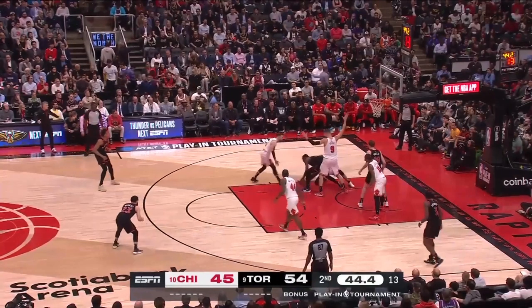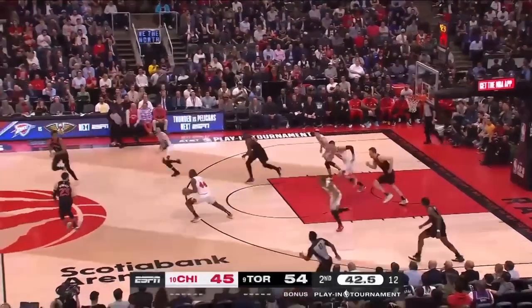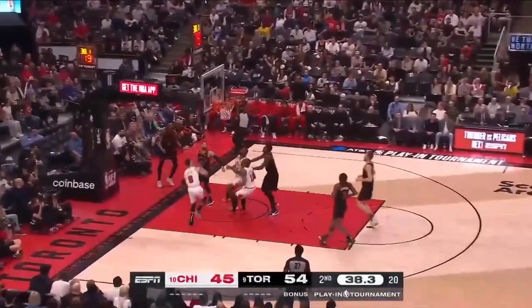Here we go again. We have a turnover, so Scotty Barnes needs to sprint back, make sure his feet get set. This is not sprinting back. This is jogging, and now you're backpedaling and playing off your back foot.